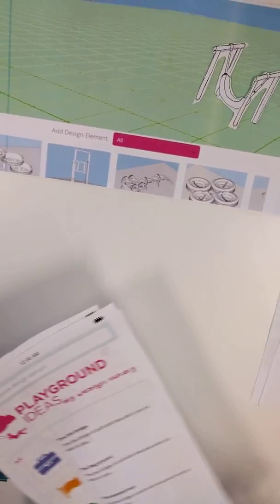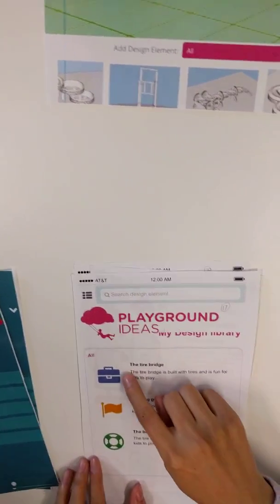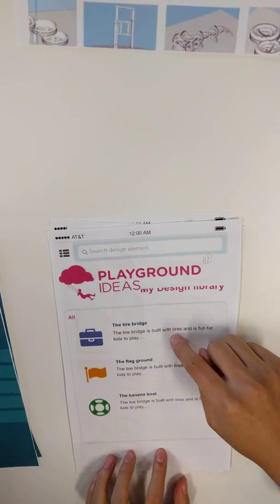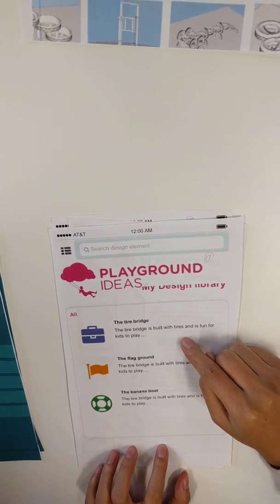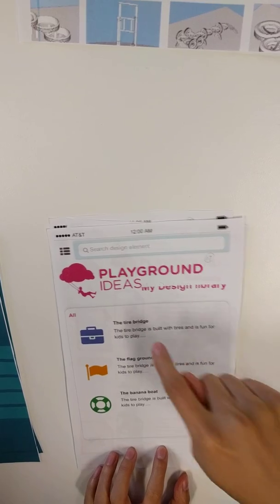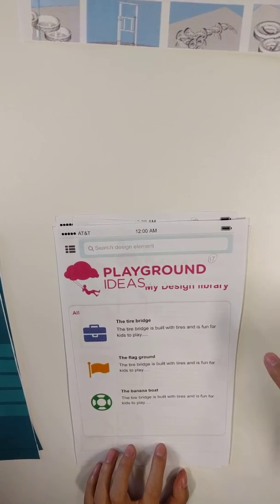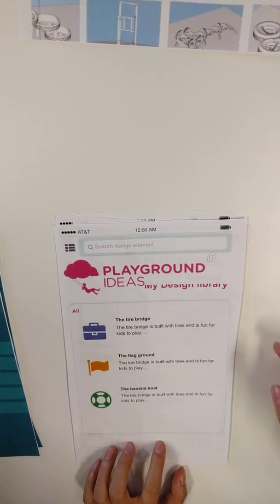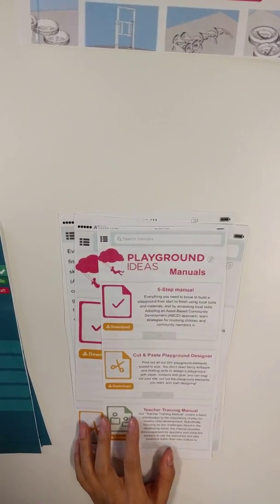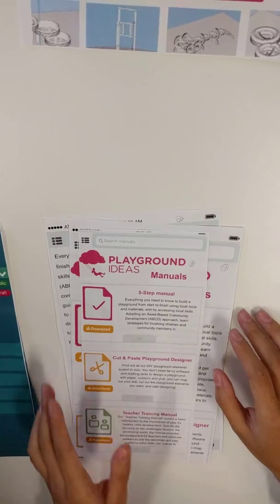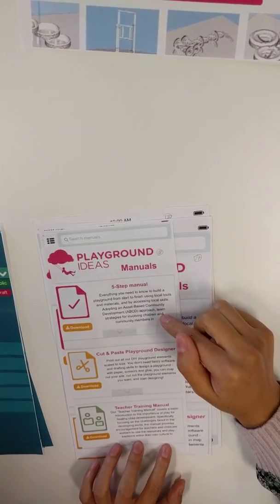And so this is My Design Library. Those are all the elements that you have stored as what you've liked. And the process to open it and to add it to your project is the same as the previous functionality. So let's just jump to manuals. Okay. Yep. So for manuals, we have all the manuals listed here.